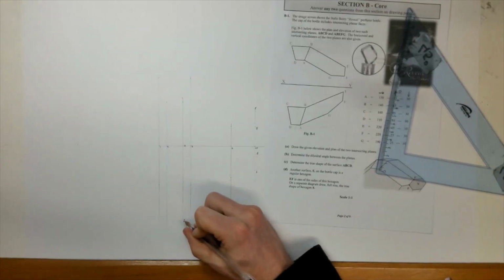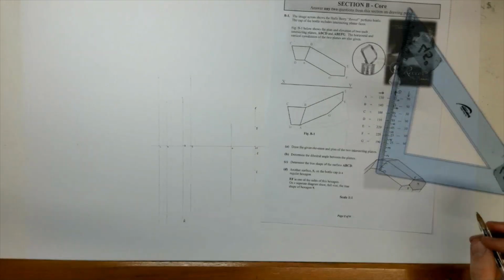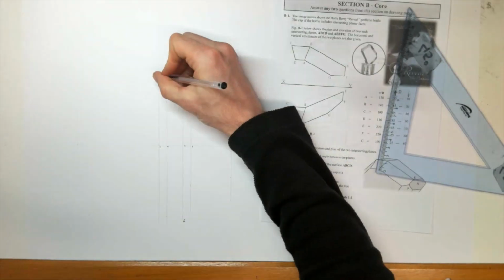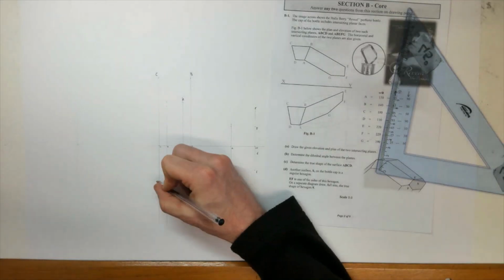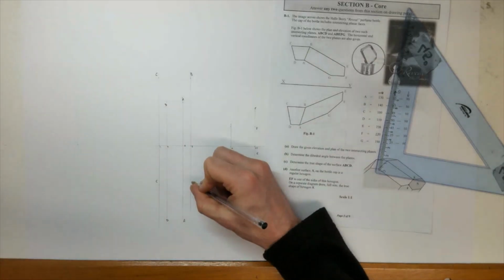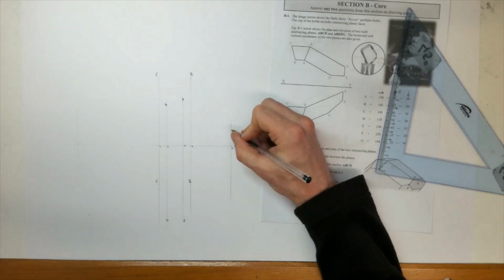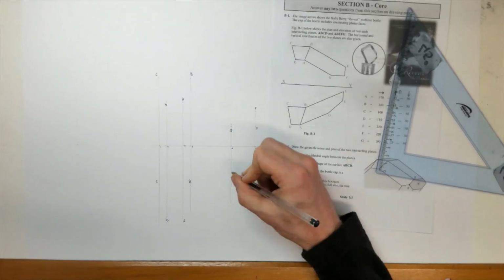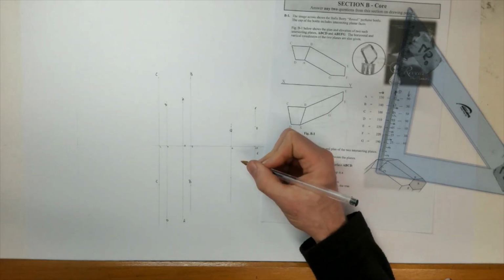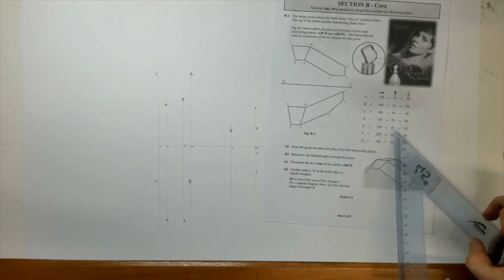Okay, so A, B, C, D, B. I've got G, let me double check that.